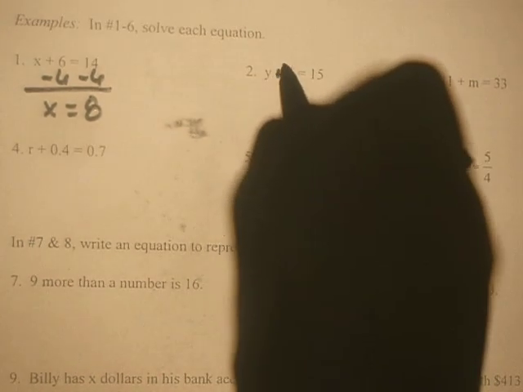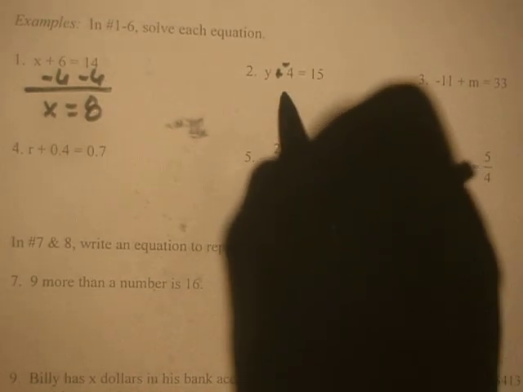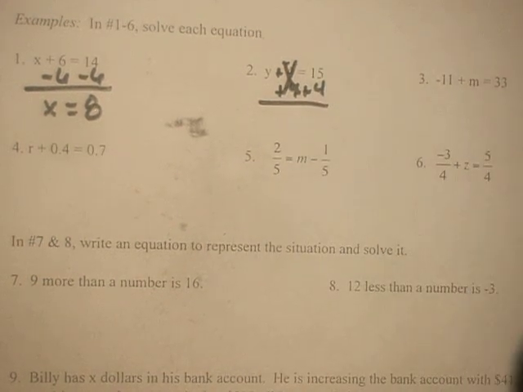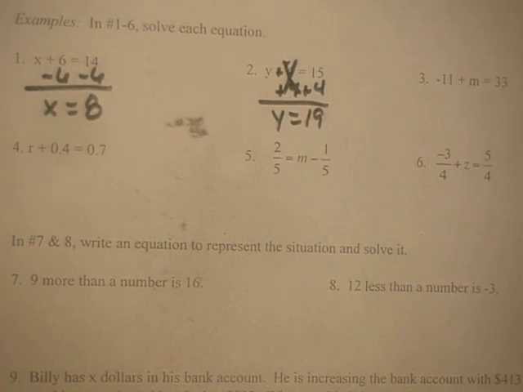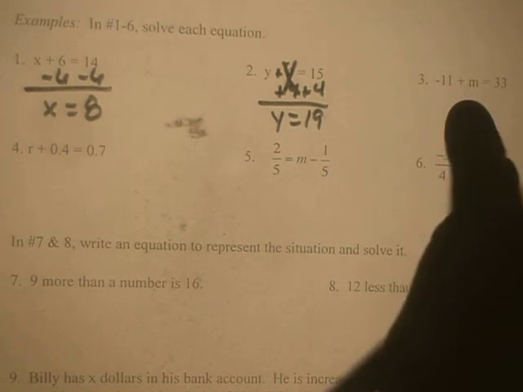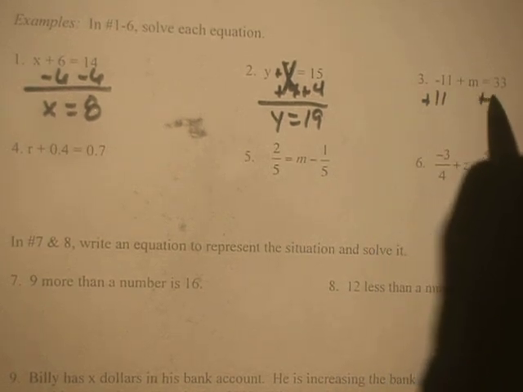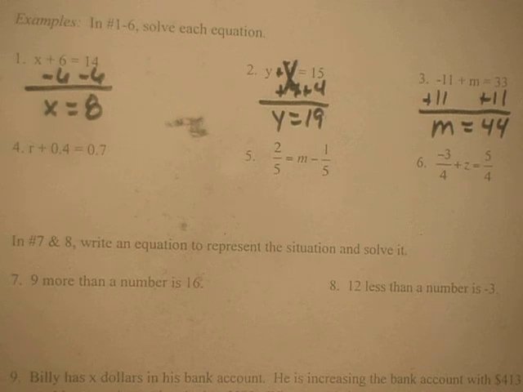Number 2, you might want to zip zap that, subtract 4, y plus a negative 4. And if we add 4 to both sides, positive 4, negative 4 cancel out, and you are left with y equals 19. Question number 3, negative 11 plus m equals 33. We want to solve for the m, so we want to get rid of the negative 11. So we add 11 to both sides, and m equals 44.